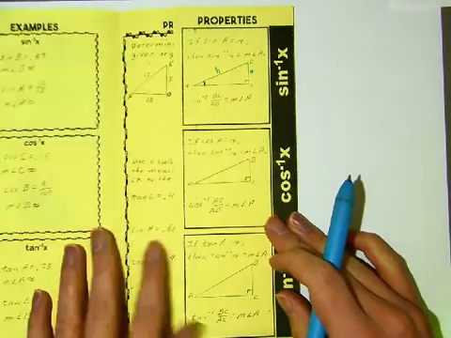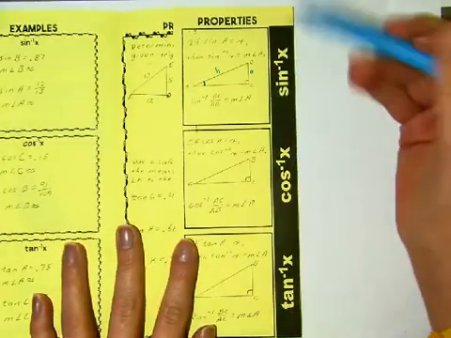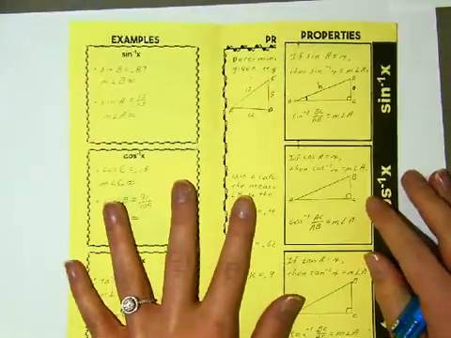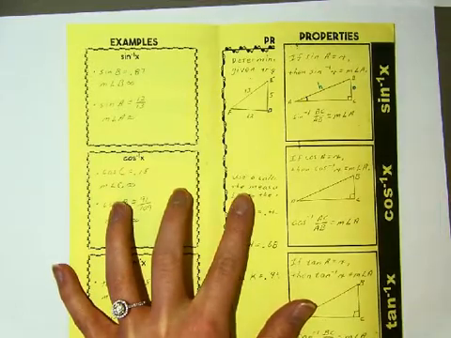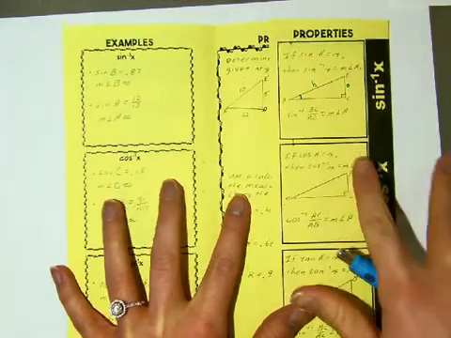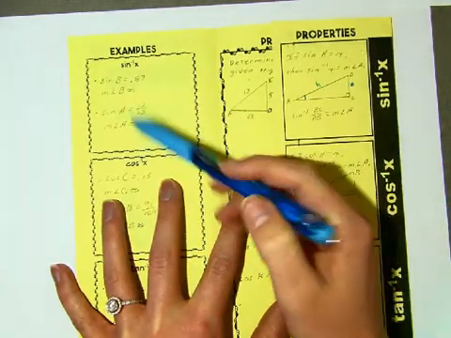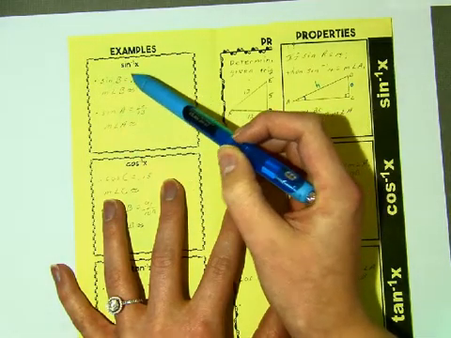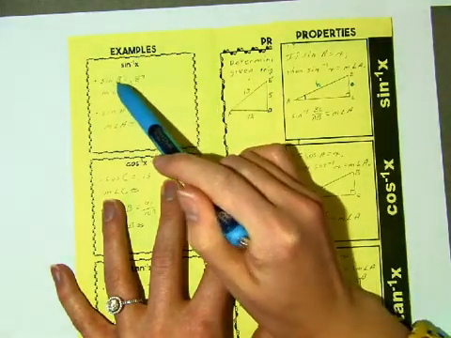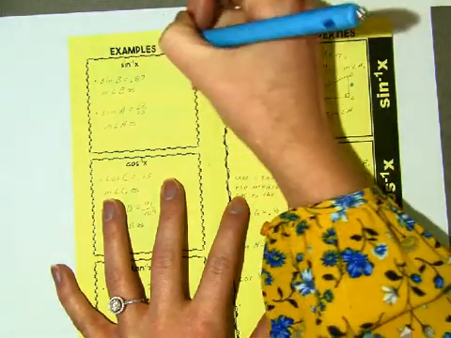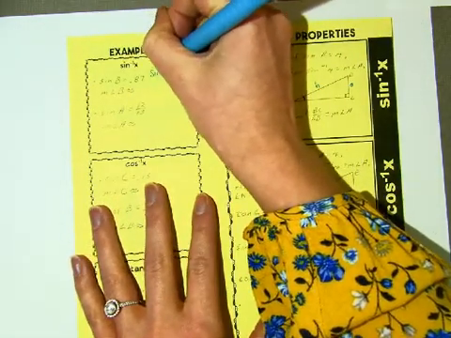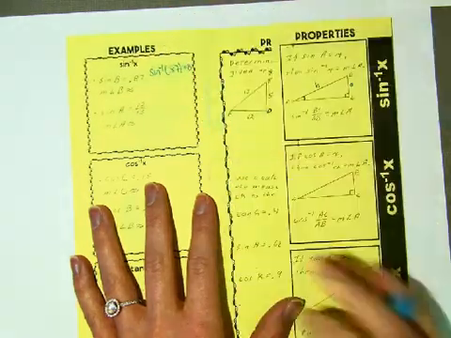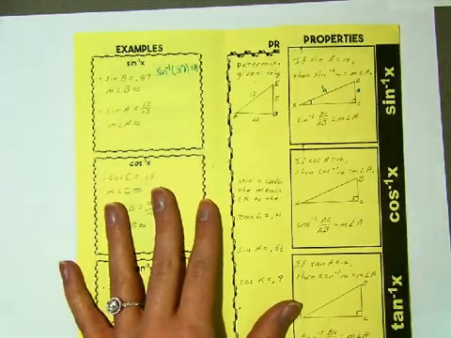So now we're going to look at our example. So let's look at the top left-hand side. And we're just going to practice plugging these into our calculator. So we have sine of B equals 0.87. So we are trying to find the angle measurement of B. So to find this, we're going to take sine inverse of 0.87. And that's going to equal B. And we're just going to plug this into our calculator.